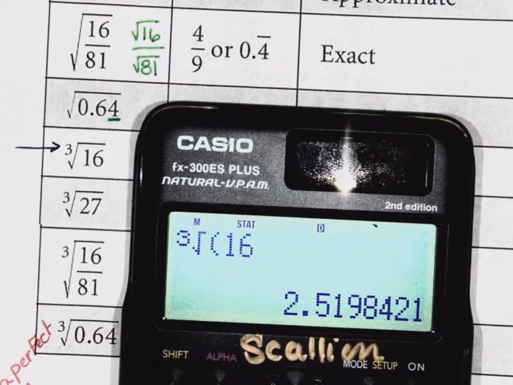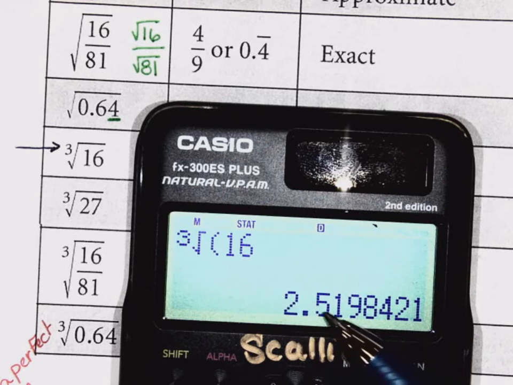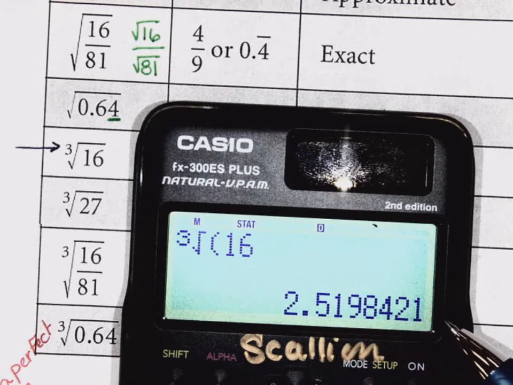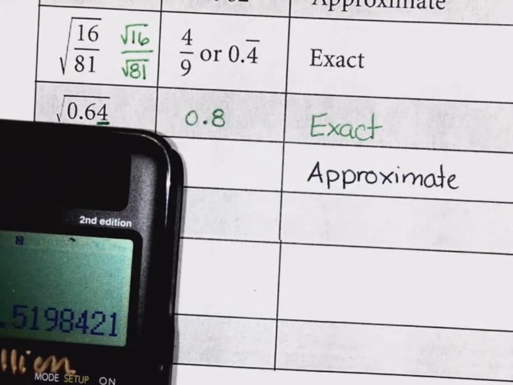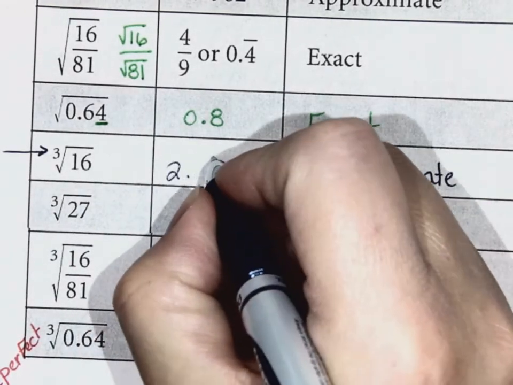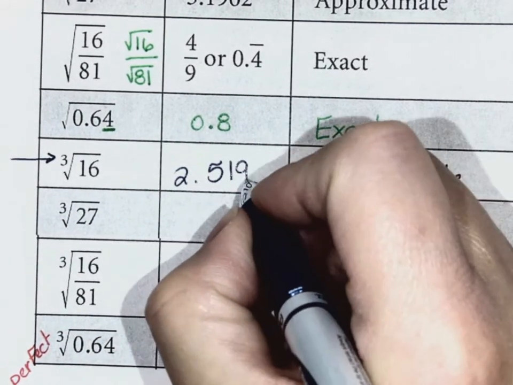So do you guys know how to do the cube root button? Some of you might have a cube root because it's pretty common. So you might have a 3 root on there. I think for you, Dion, you do. Under math, it's option 4. Hey Dion, you're using a bracket calculator? So again, no repetition here. It doesn't end. So this is an irrational number. So we're going to fill that in. 2.5198.